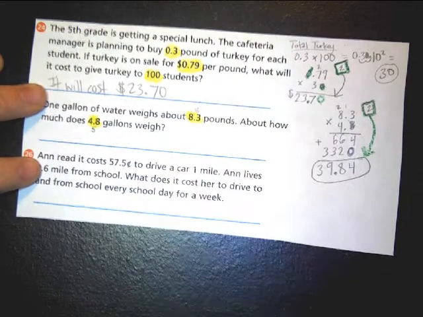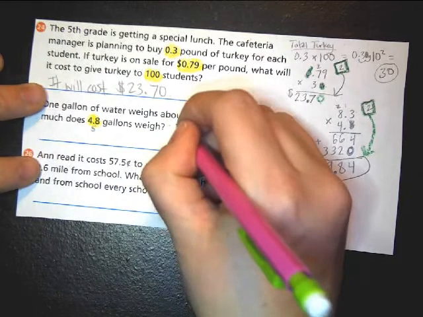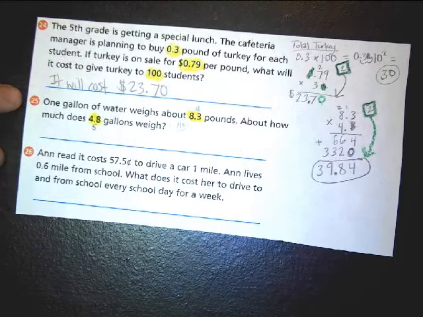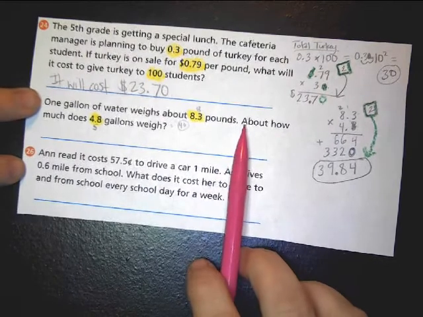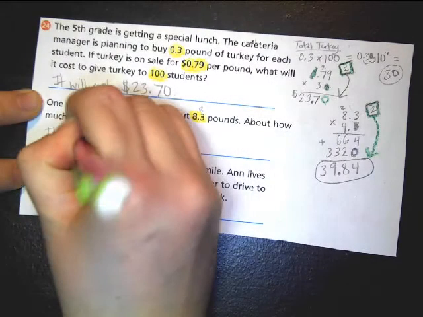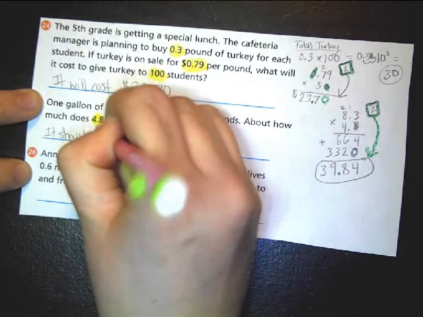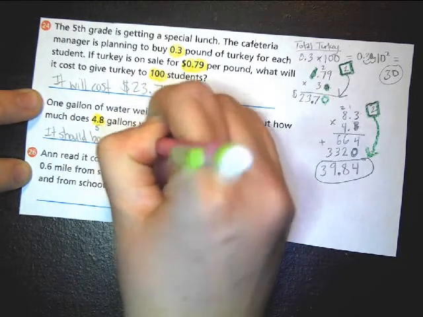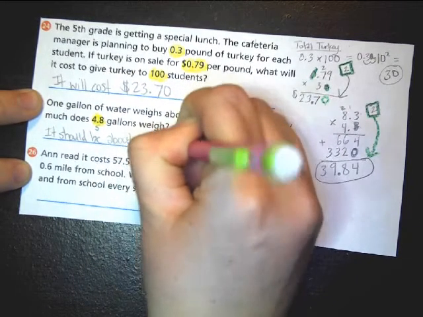Well, yeah. 4.8, right, rounds to about 5. I'm just going to put a 5 by it. And 8.3 rounds to 8. And if I multiply 8 and 5 together, it should be about 40. Maybe they wanted it because they said about with estimating.